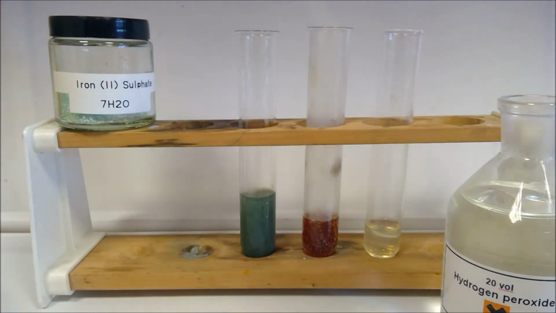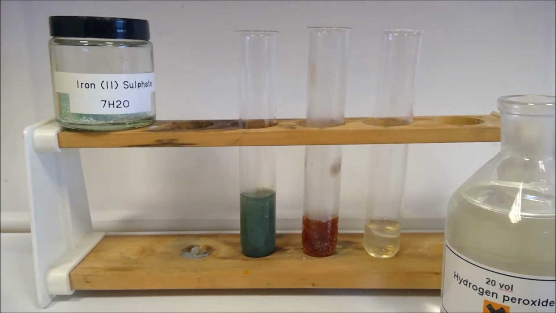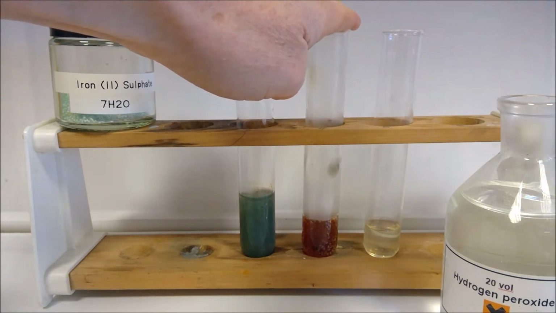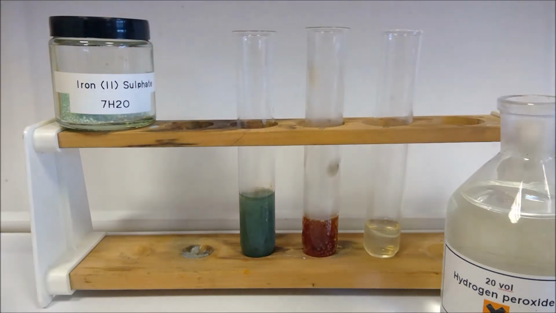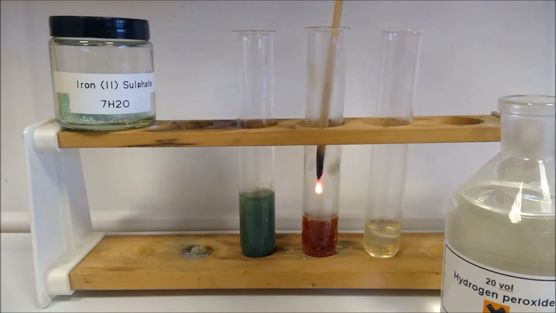There we go. Should try that once more as the splint's still glowing. Bit more of a glow on that. See if we can trap some of the gas and do it one last time. There we go. Okay, so I think we can safely decide that that is going to be oxygen there.